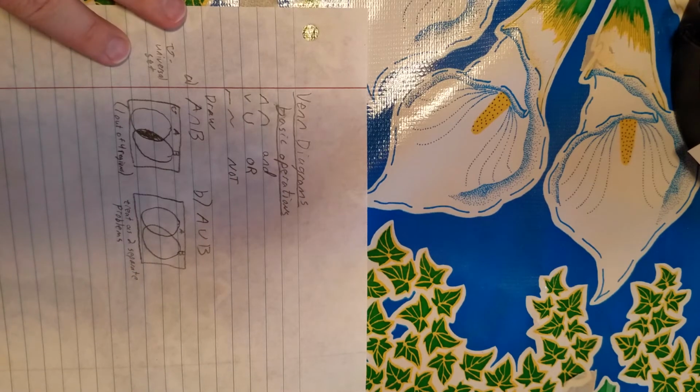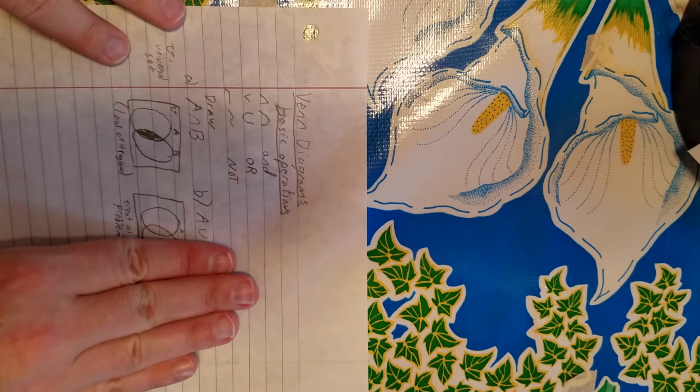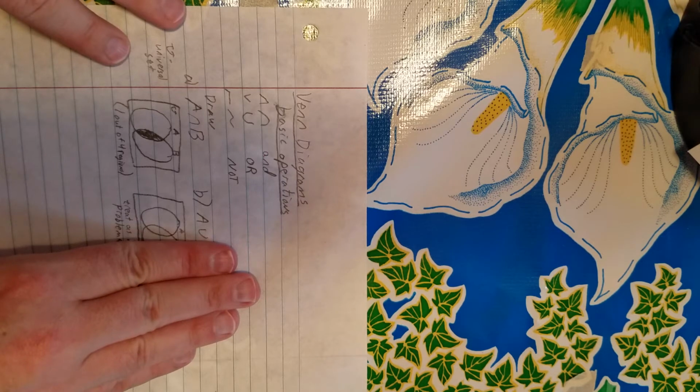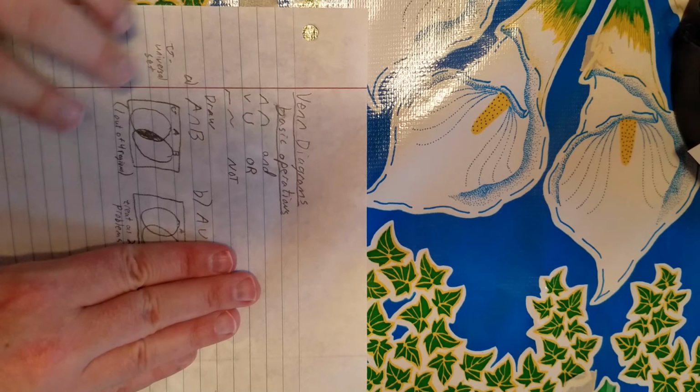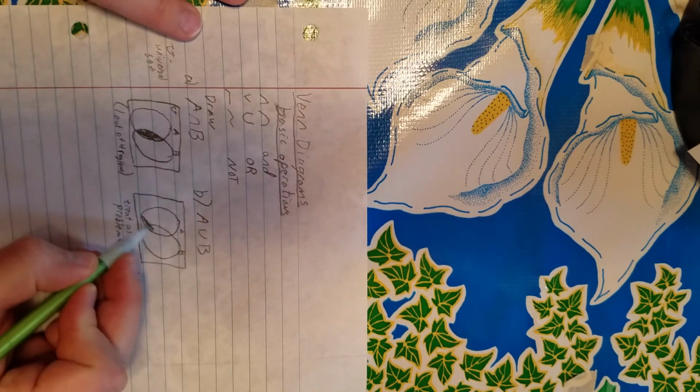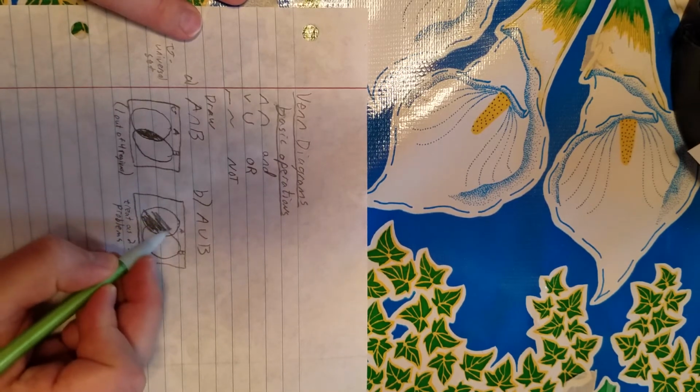This one isn't real challenging, but still let's get used to the concept. So if I just look at the first one, covering up the second one, I want to shade where it is A. All right, now A would be in these 2 regions. So I shade all of A.